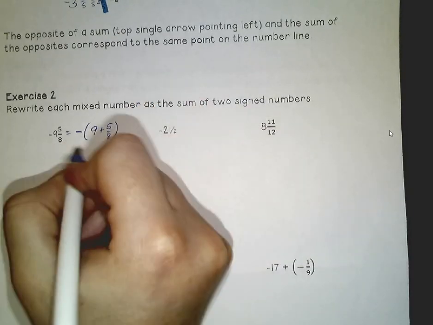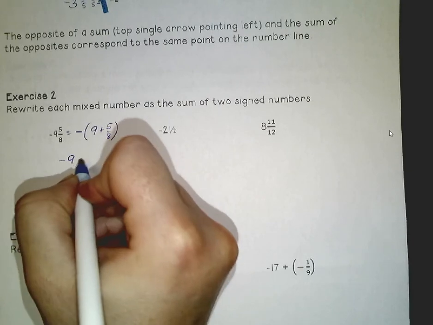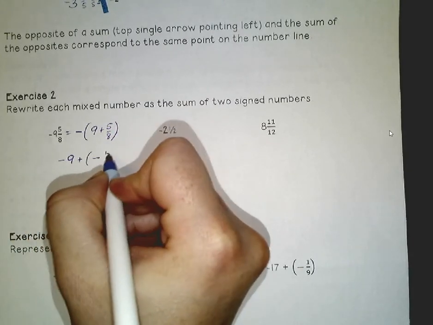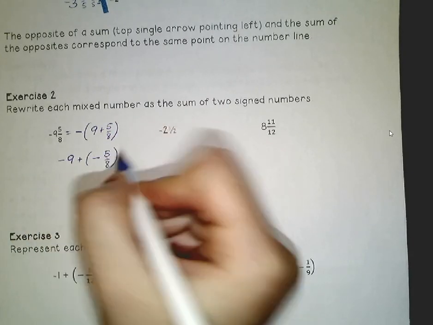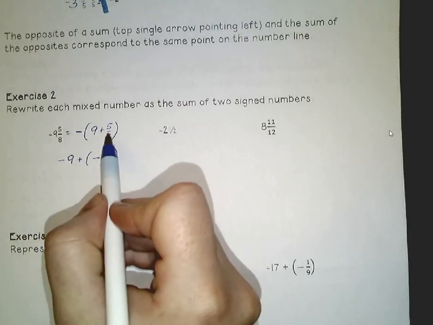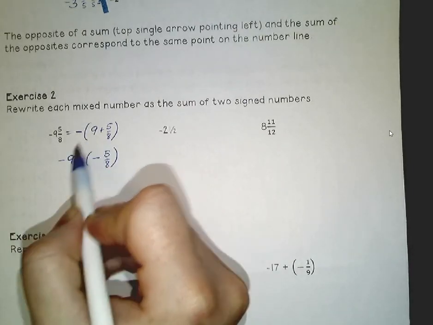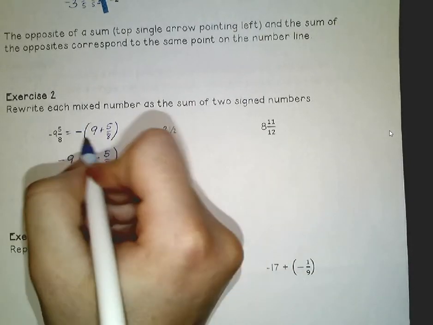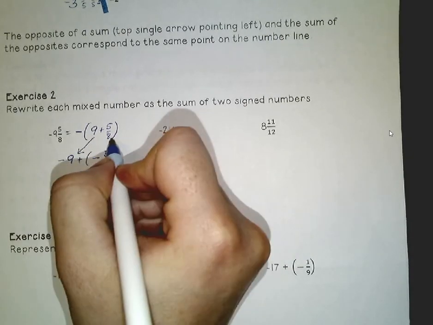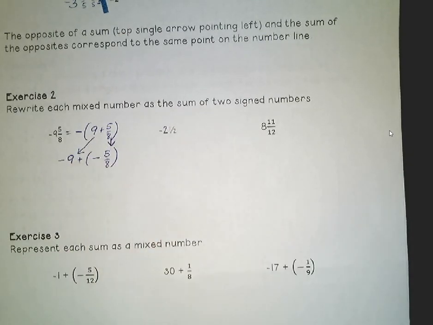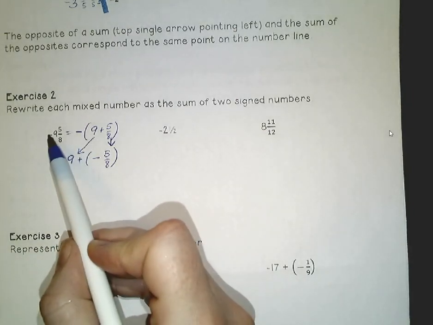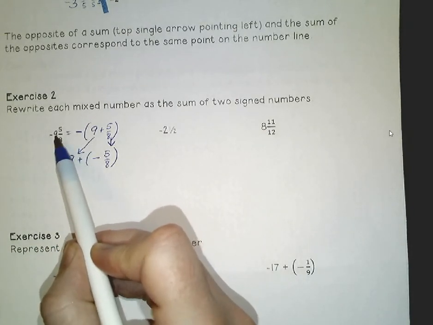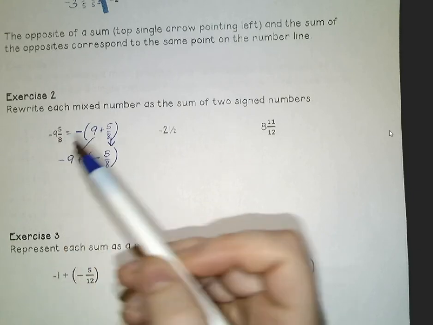And that is going to be negative 9 plus negative 5/8. The opposite of the sum is the sum of the opposites. Negative 9 and negative 5/8. See that? So you put a negative sign on both 9 and 5/8.